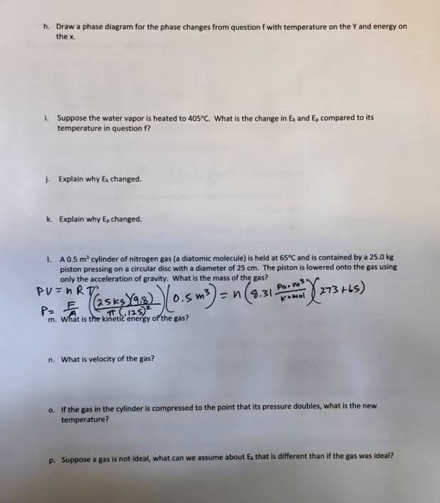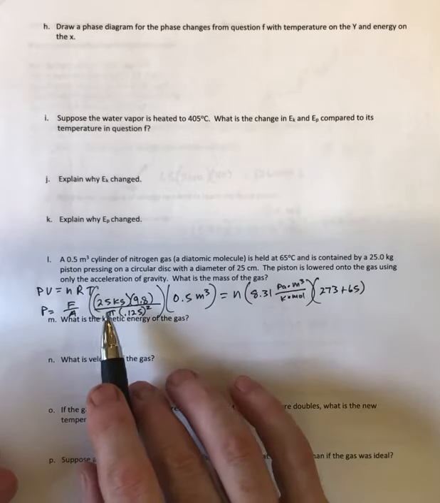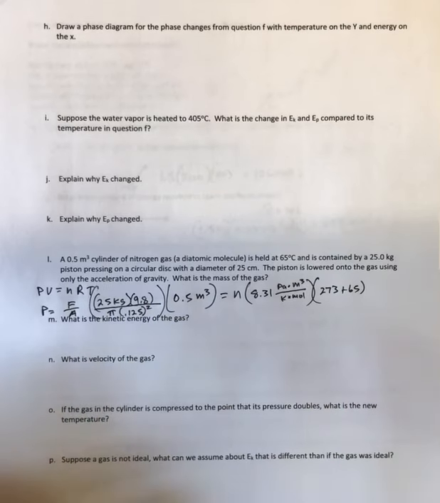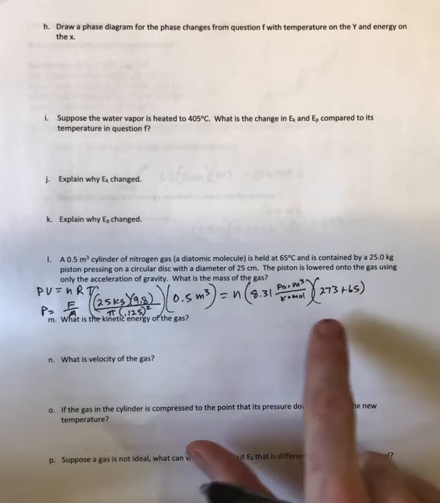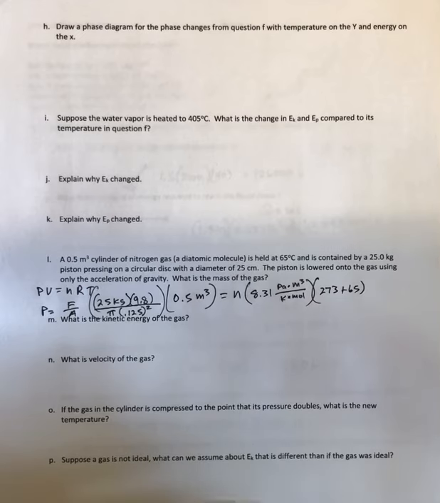Okay, it's a little bit of a complicated problem, so let's try this. 25 times 9.8 divided by pi divided by 0.125 squared gives me a pressure of 4,991 pascals. That's not very high, actually. It's a pretty low pressure in that. Times 0.5. I'm going to divide out the 8.31, and then I'm going to divide out the 273 plus 65.